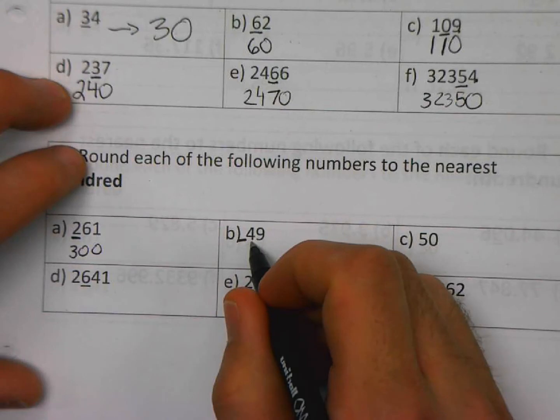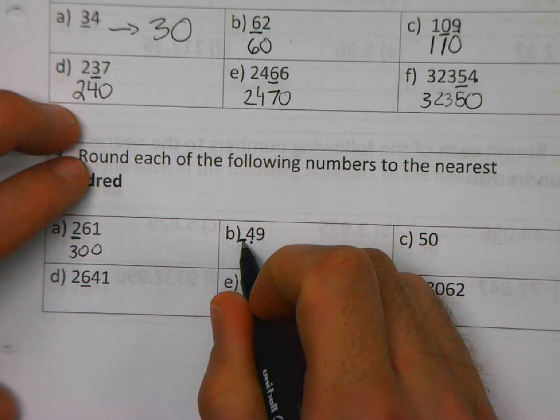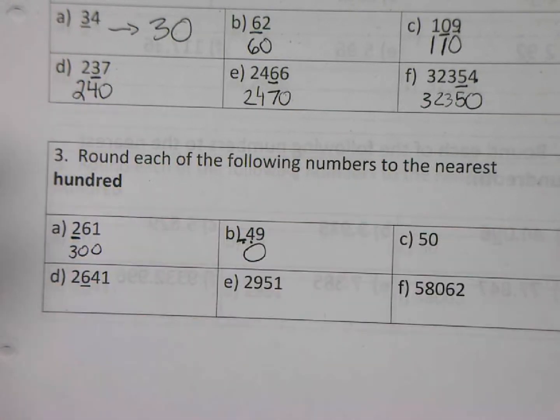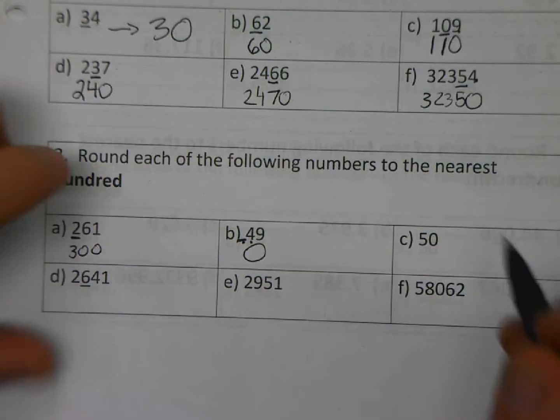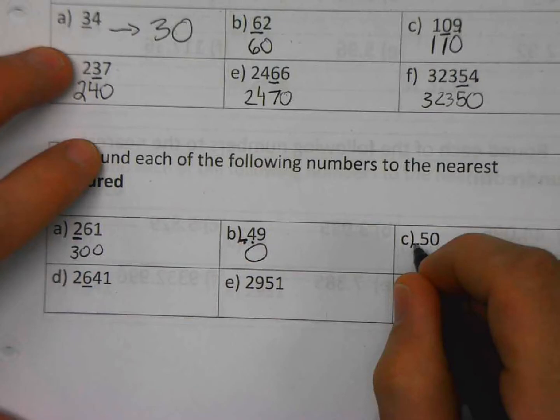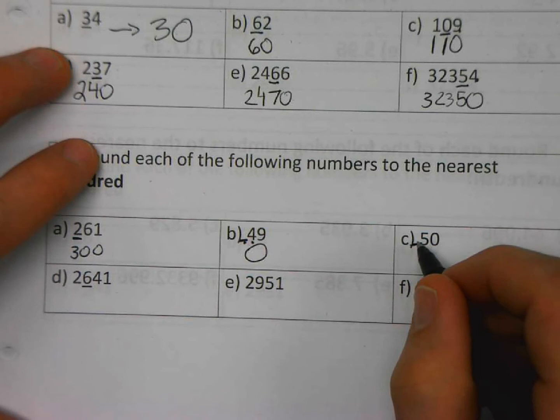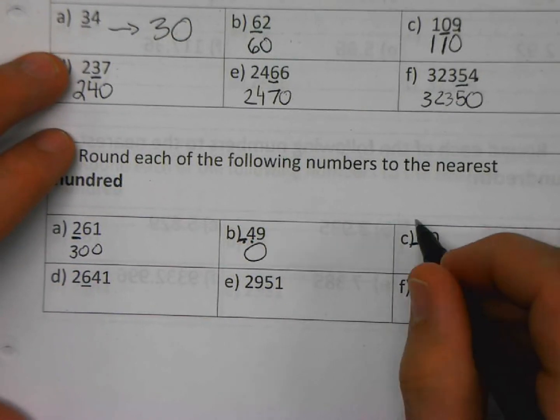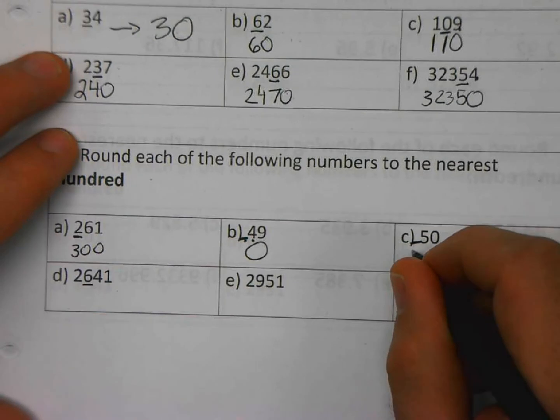So the next number is a 4. So that means our underlined number stays the same. And it turns into a 0. Okay. Next we're going to underline the 100 column again. There's nothing in it. It's a 0. The next number is a 5, so we have to add 1 to our underlined number, so it's going to be 100.